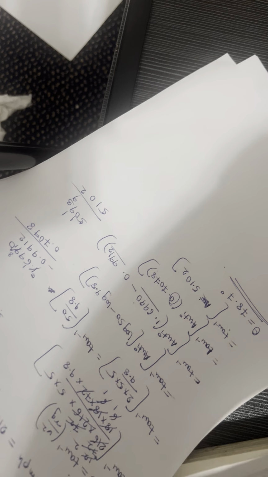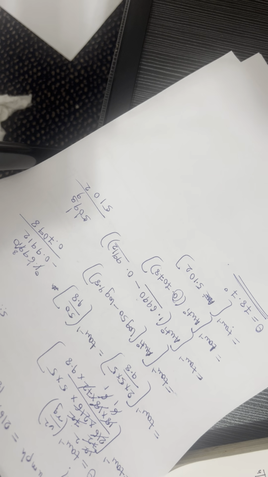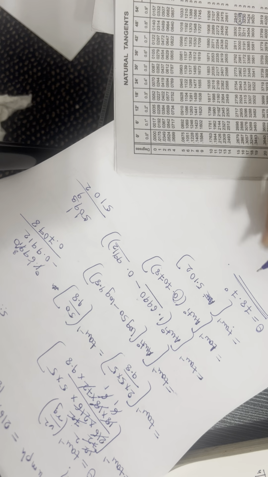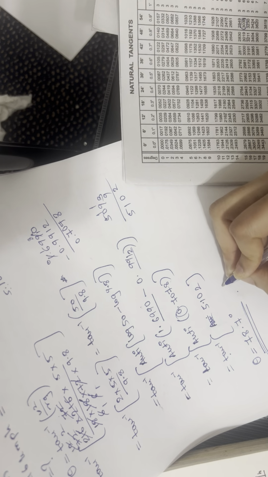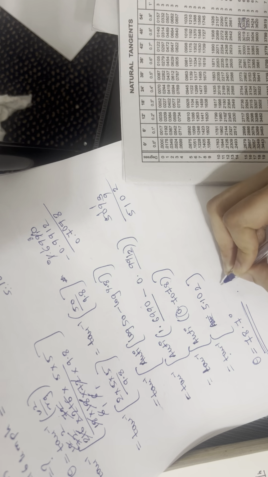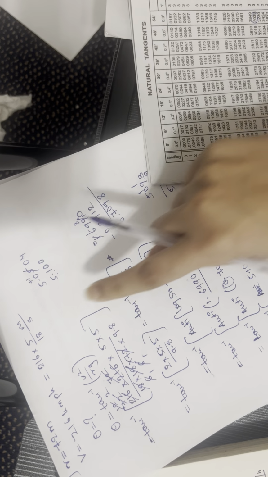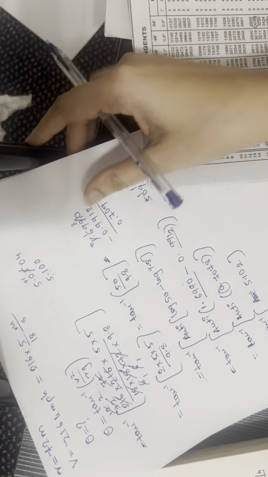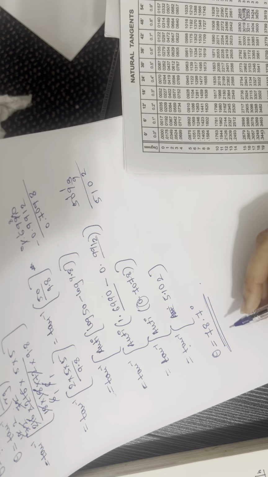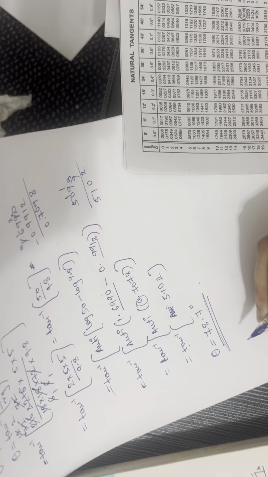This is your answer. In your textbook it is 78.69. No problem, you can write 78.7 degree. You won't lose marks. After that, we have calculated the angle of banking, and if you get this question, it will be for 3 marks.